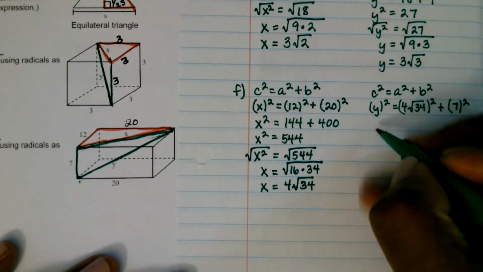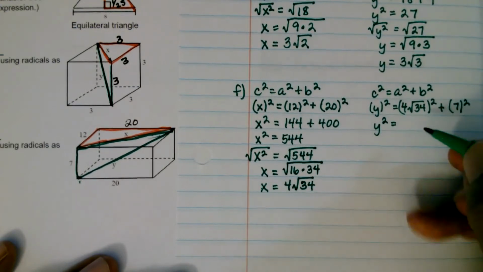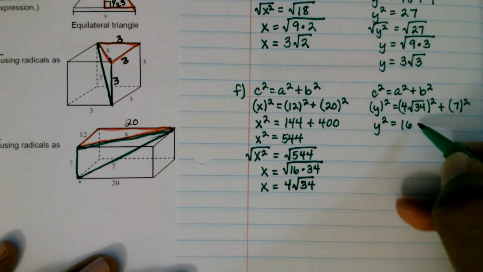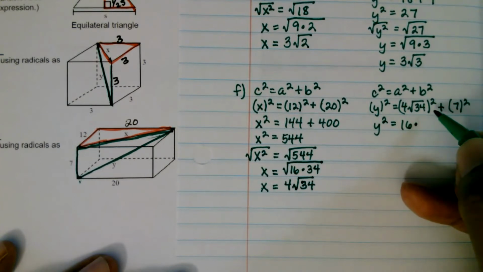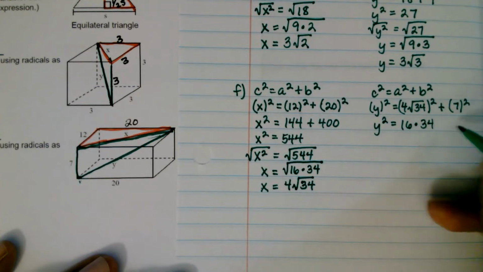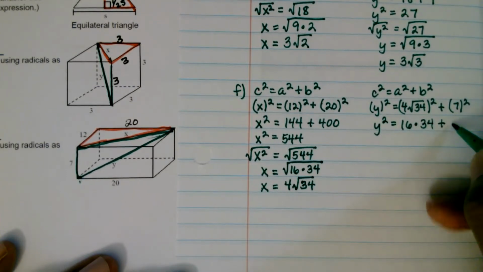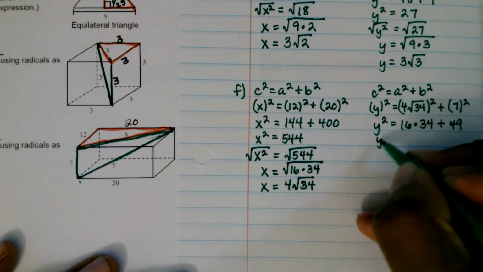And now we're going to go ahead and simplify this. The y times y will be y squared. 4 squared is 4 times 4, which is 16, times the square root of 34 squared. You turn around and square it, it's going to be what's underneath that radical. So it'll just be 16 times 34, plus 7 squared is 49, that's 7 times 7.